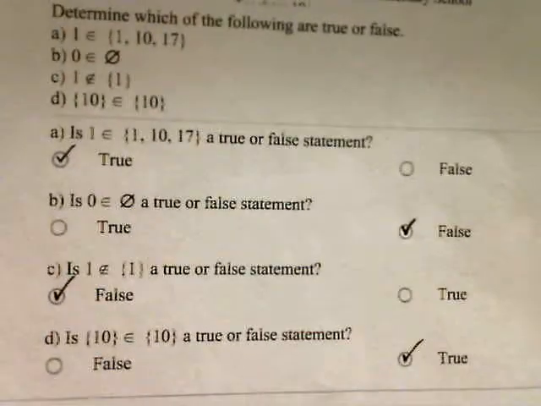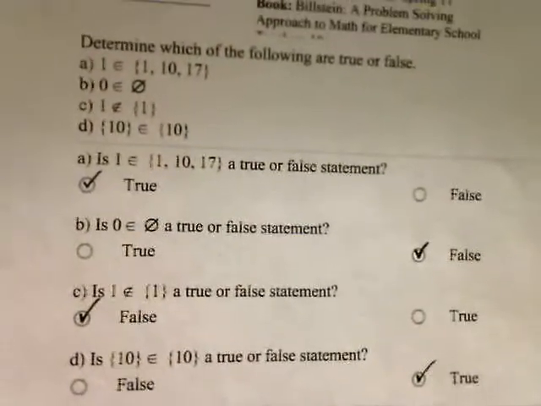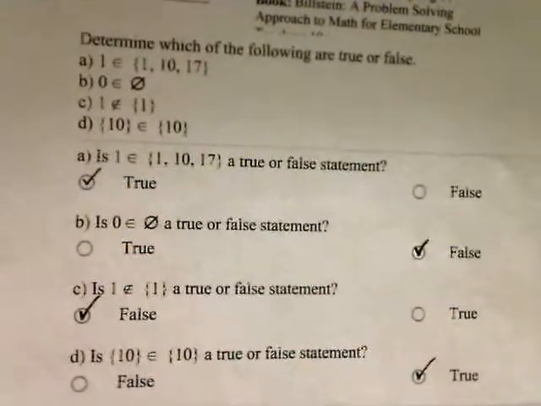Okay. So here, this should be enough to help you do some of the MyMathLab homework problems for Section 2.2.